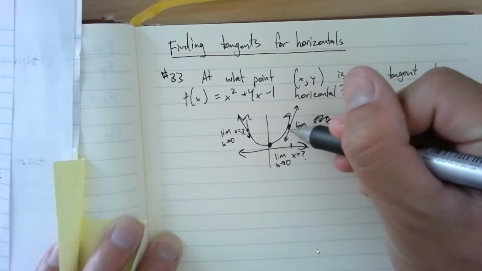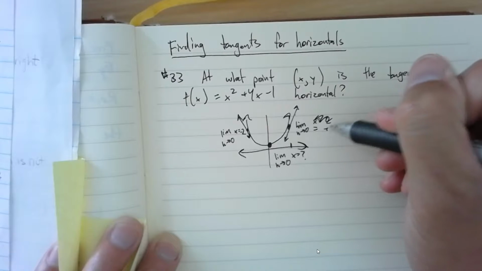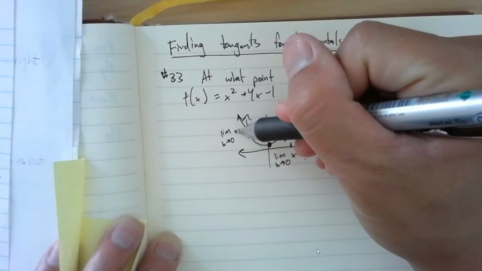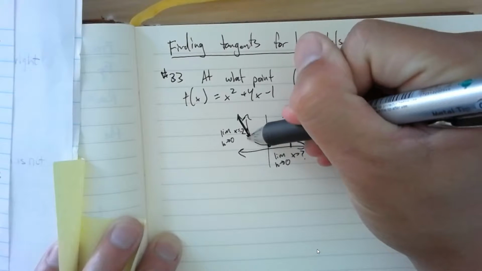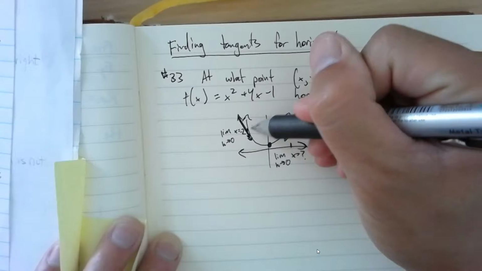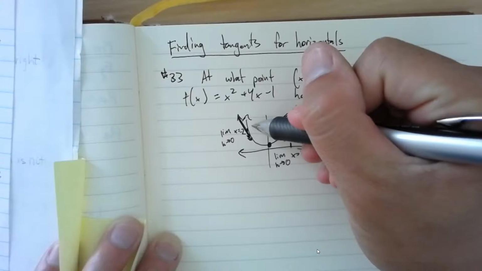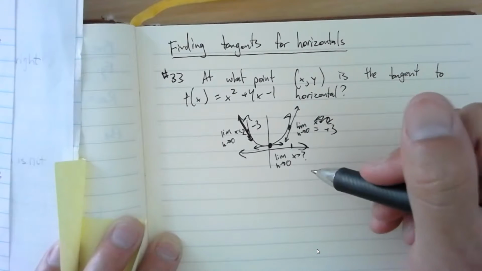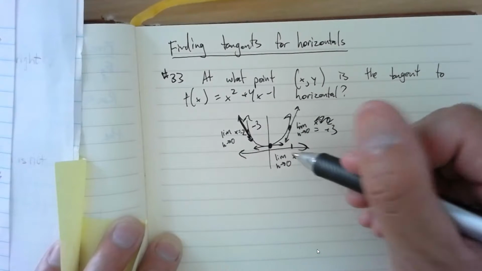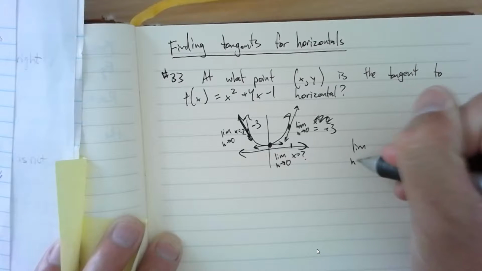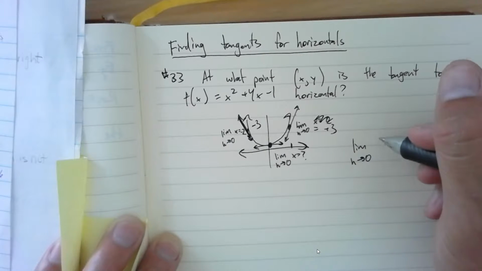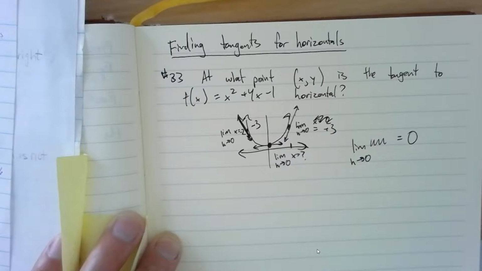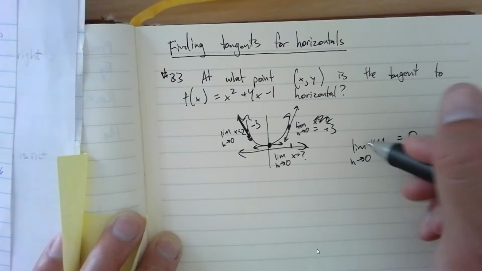Let's say the slope at x equals 2, if we estimate it, is like a +3. That looks pretty steep. Let's look at this one. The actual slope, meaning the limit as h approaches 0, I would say is a negative slope, like -3. Here, I'm trying to find out where it's horizontal, and what slope value is that? We're trying to find out when the limit equals 0. At what x value does this whole thing equal 0?